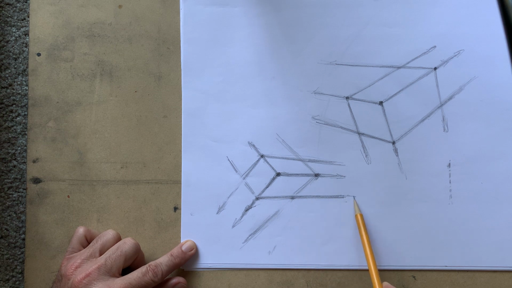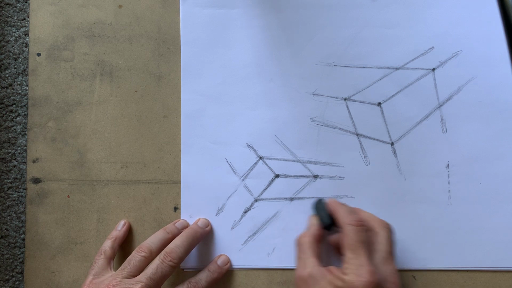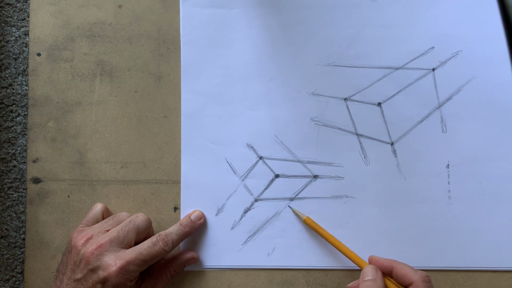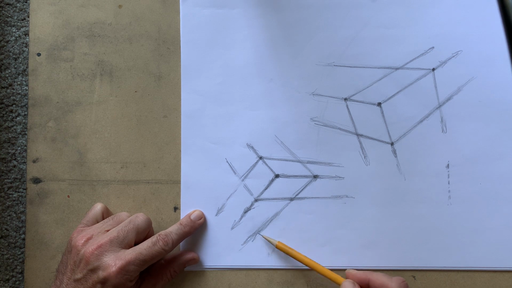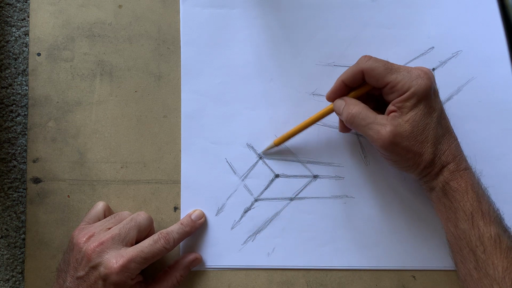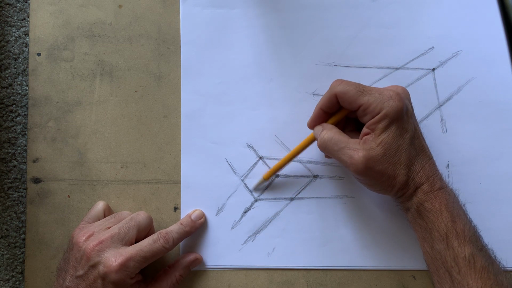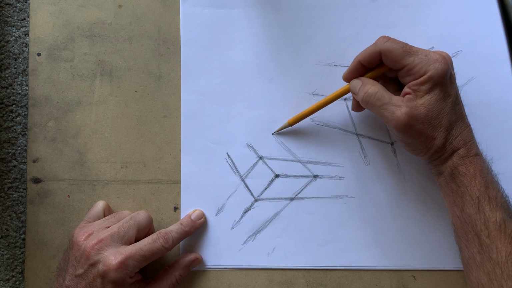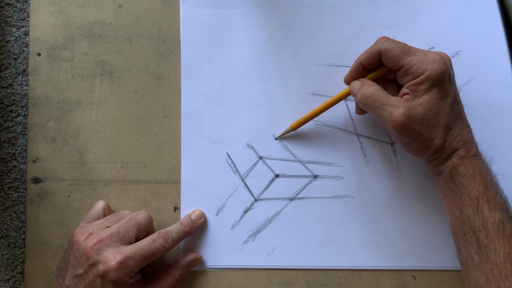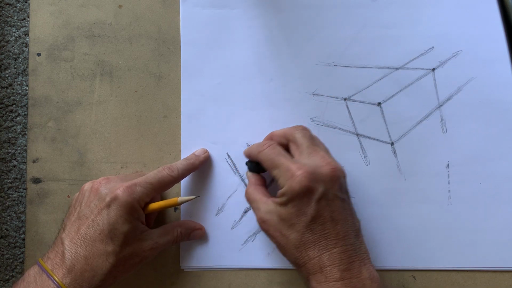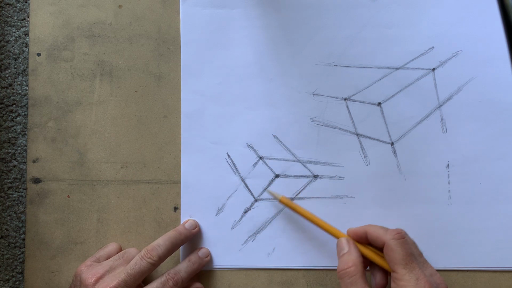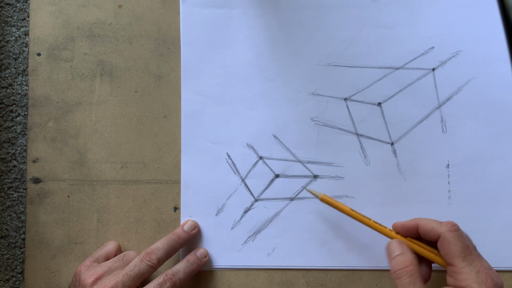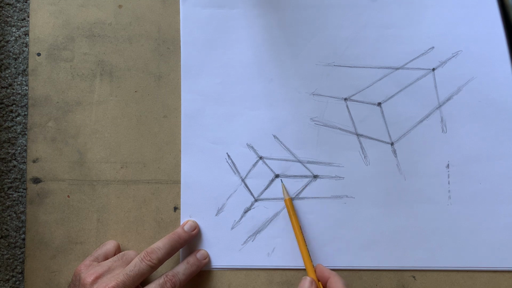Just a touch more. Something like that. I'm adjusting things sort of on the fly, but I'm still making sure that all the principles stay true. So something like that. Check that out.